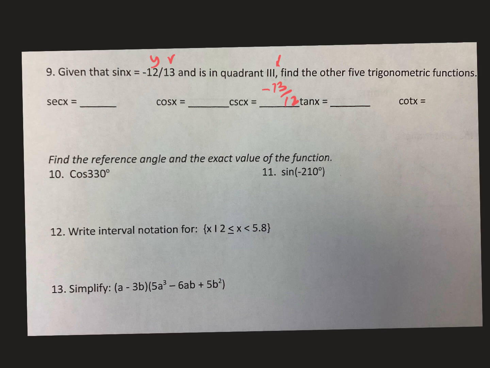So you could go 13 squared equals negative 12 squared plus x squared. That's going to be 169, and that's going to be 144. And again, you could draw a triangle if you want, get the same thing. 25 equals x squared, so x is going to be either plus or minus 5, but because it's in quadrant 3, x is going to be negative 5. So there's my x, which means my cosine is negative 5 over 13.